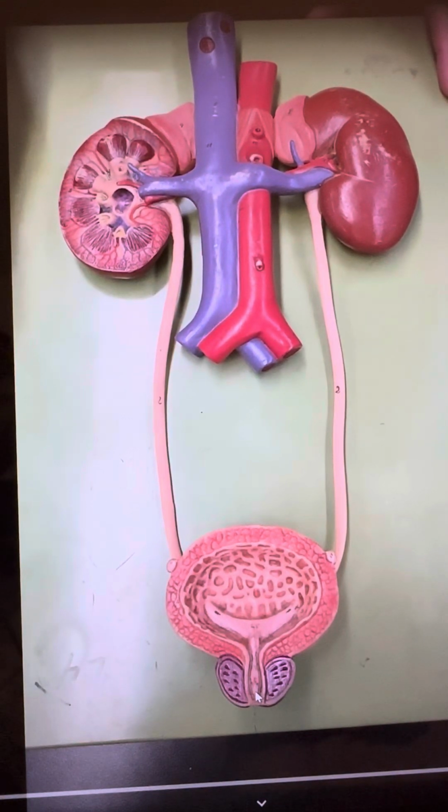Infection of the urinary tract is called urinary tract infection, UTI. Most of the time, the urinary tract infection is caused by E. coli bacteria.